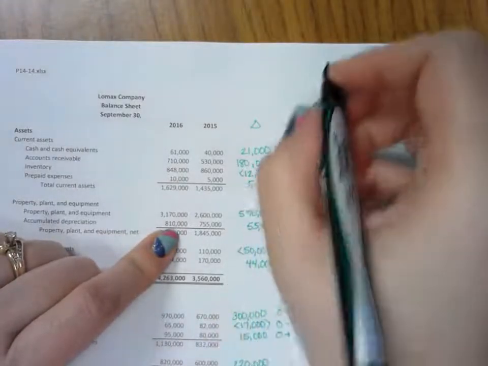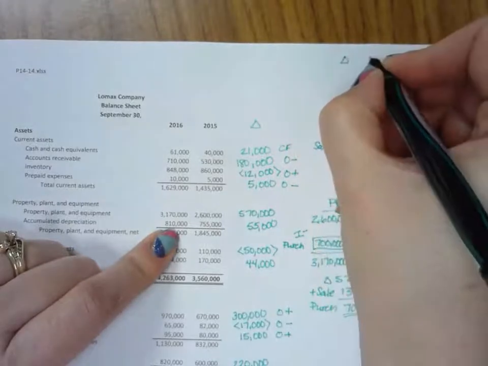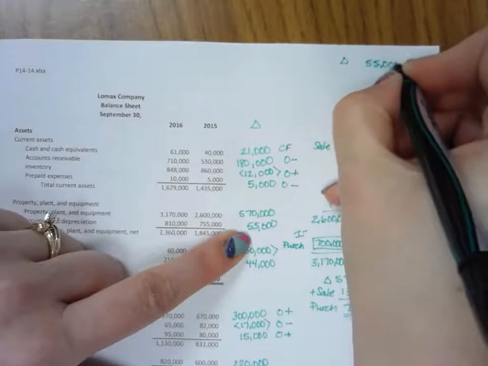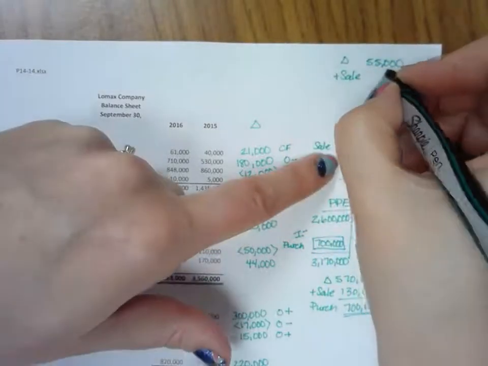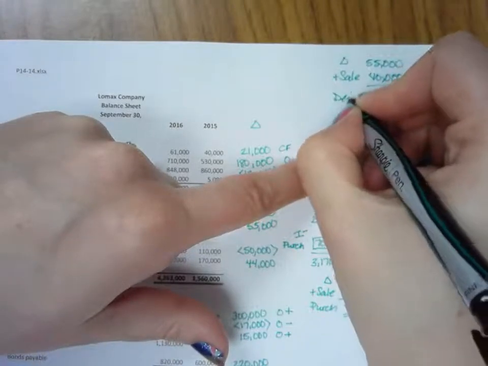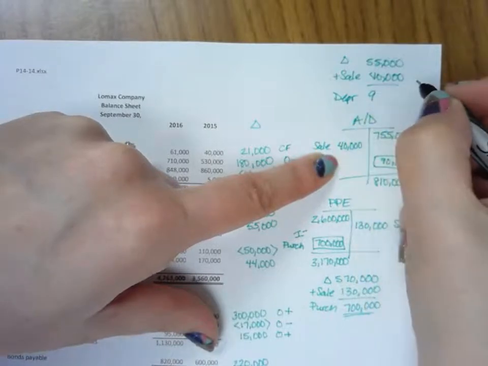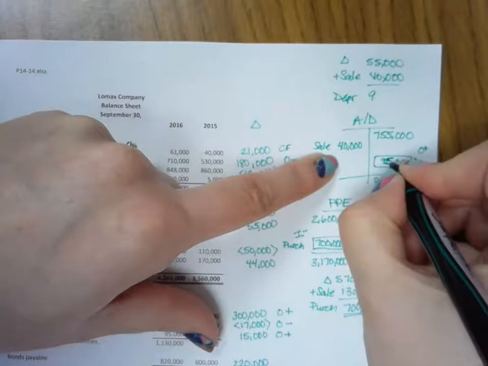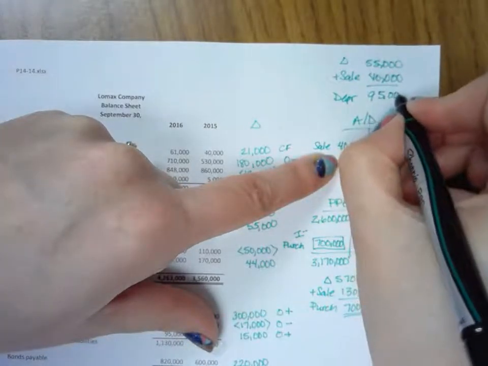Just like below, you could also do kind of a shortcut here where you said, all right, our change was, what did they say, 55,000, plus our sale was 40,000. Therefore, our depreciation is 90,000. Oops, 95. Look at me. Sorry, guys. Make sure this is 95. It's getting carried away. 95,000.